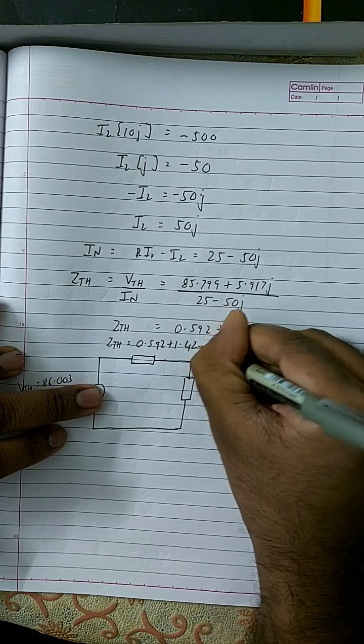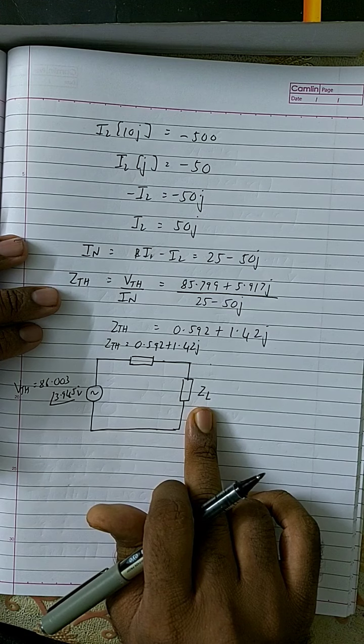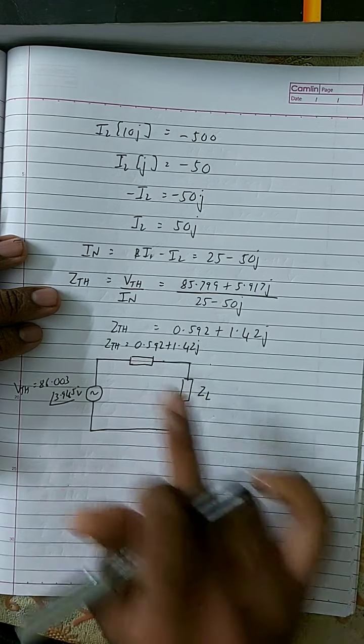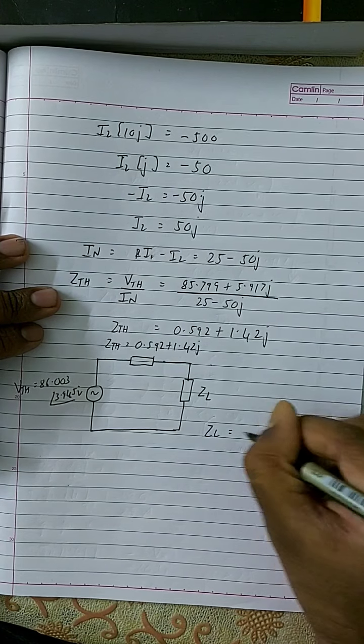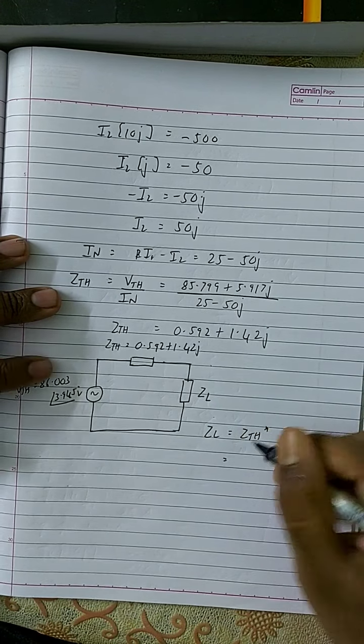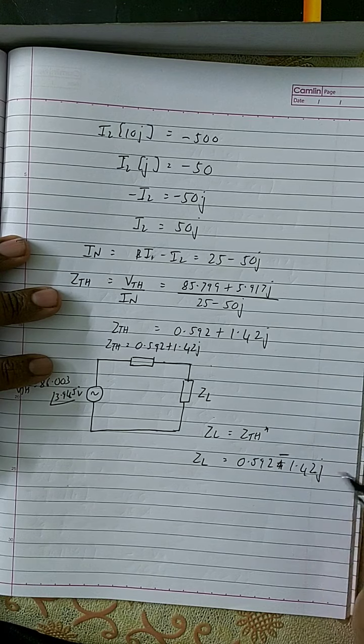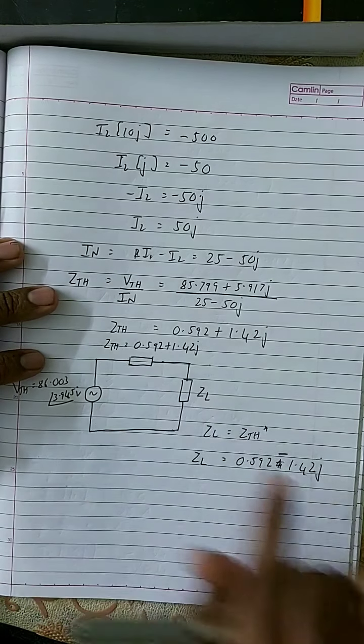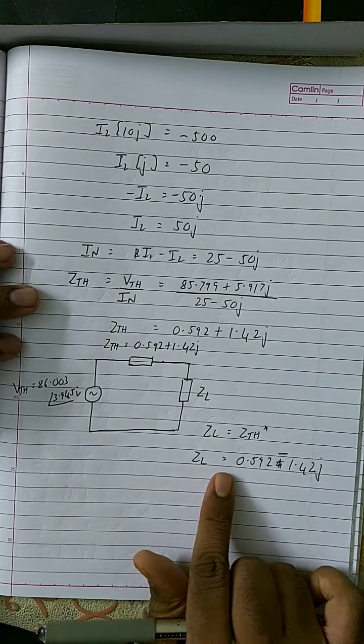Since this is a variable resistance with variable reactance, to get maximum power the value of ZL must be the complex conjugate of ZTH. Therefore ZL is equal to ZTH star, which is equal to 0.592 plus 1.42J. Sorry, it's plus, so it is minus. ZL should be the complex conjugate of the source impedance. Therefore ZL is equal to 0.592 minus 1.42J.